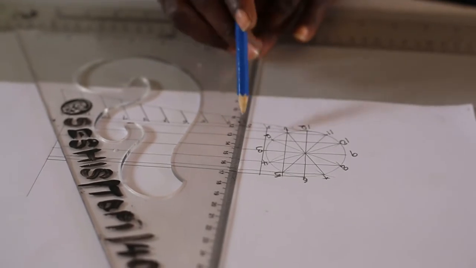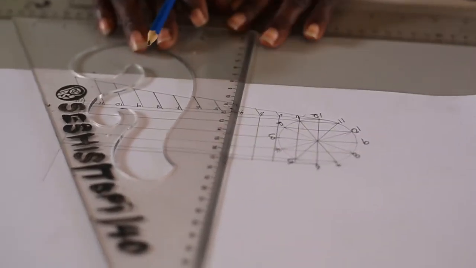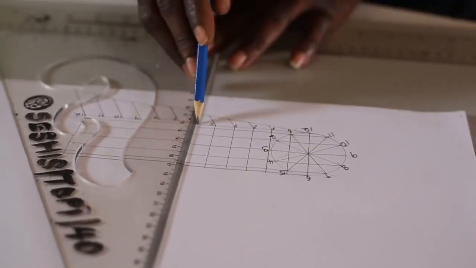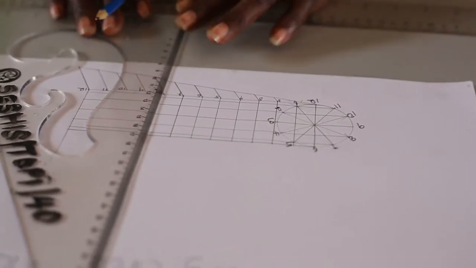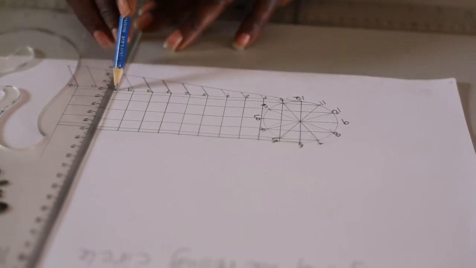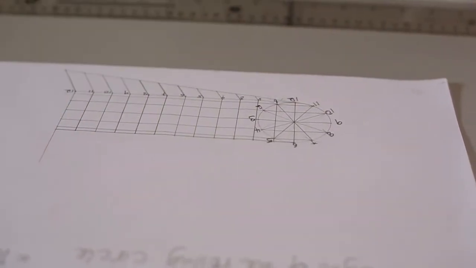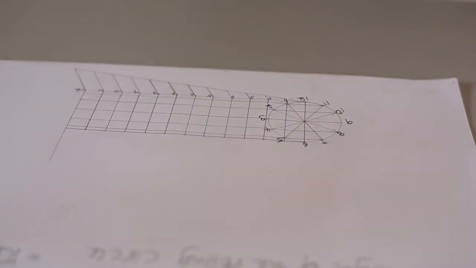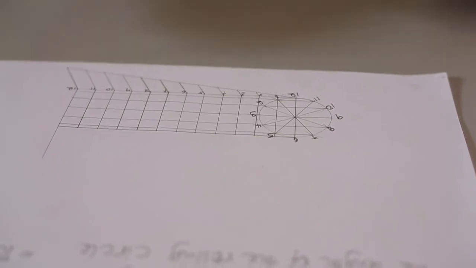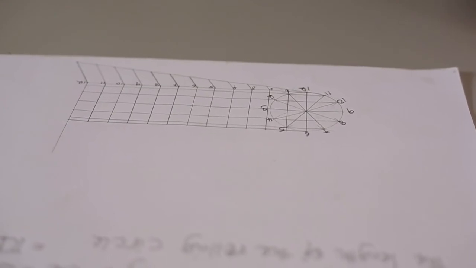You continue to repeat the same process till you exhaust all the points. Right. We have divided the length of the rolling circle into 12 equal parts, just as we did to the circle.